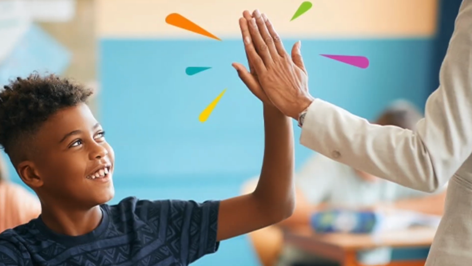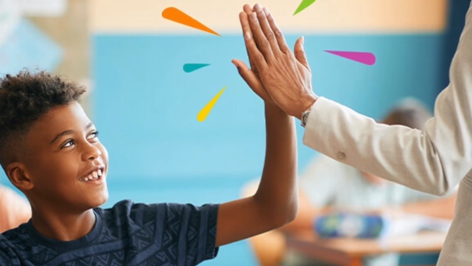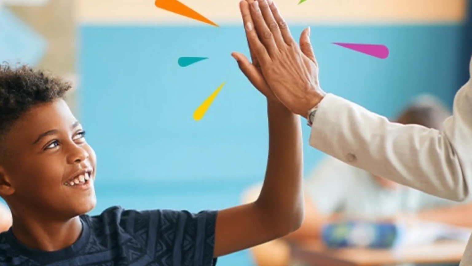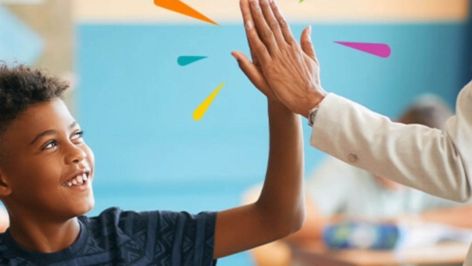And then choose a strategy. What strategies might support this student in reaching this goal? Think about simple yet effective tools like visual reminders, movement breaks, or positive reinforcement. Take a few minutes to jot down your ideas. Feel free to pause if you need more time.